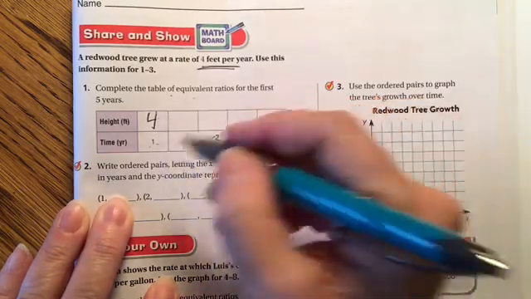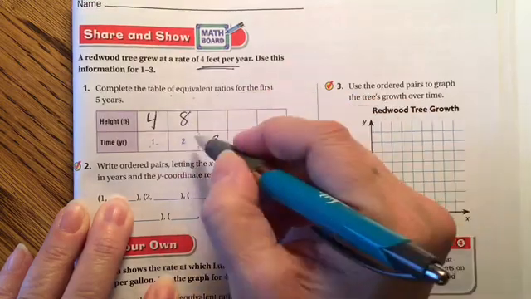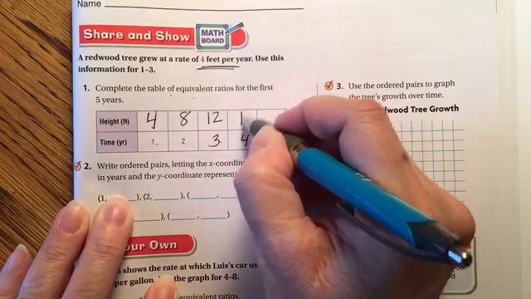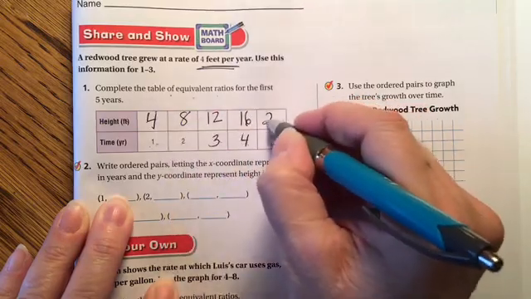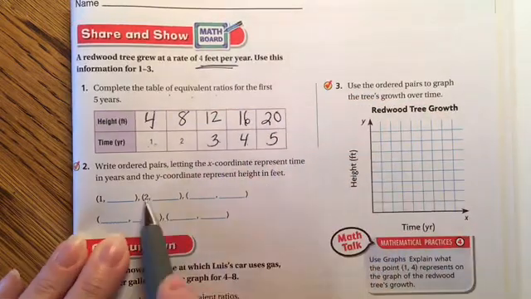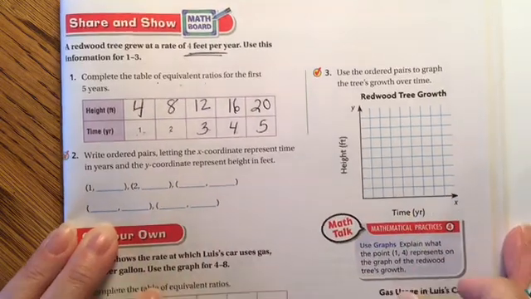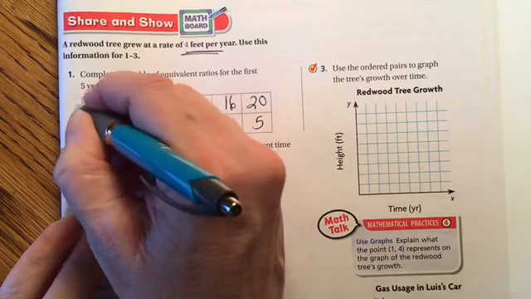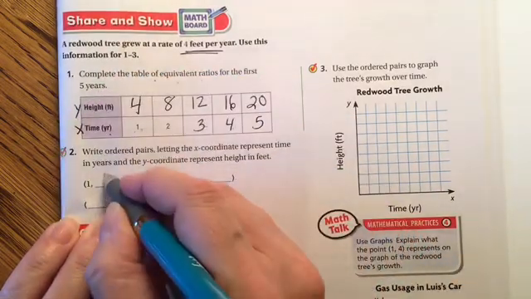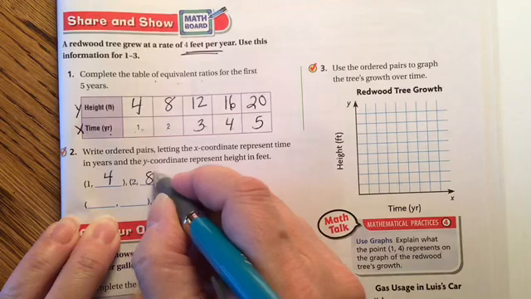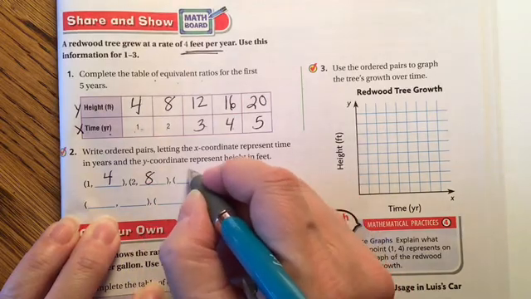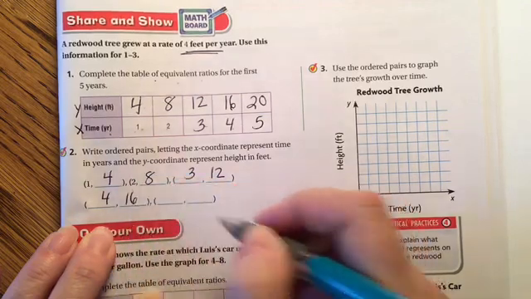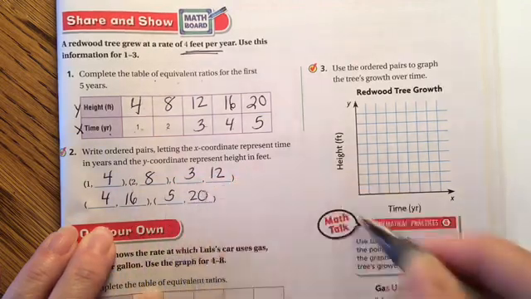So 2 times 4 would be 8. 4 times 3 is 12, 4 times 4 is 16, and 4 times 5 is 20. Now take that and make them the ordered pairs. Time is my x. I'm going to label it x, y. So (1, 4), (2, 8), (3, 12), (4, 16), and (5, 20).